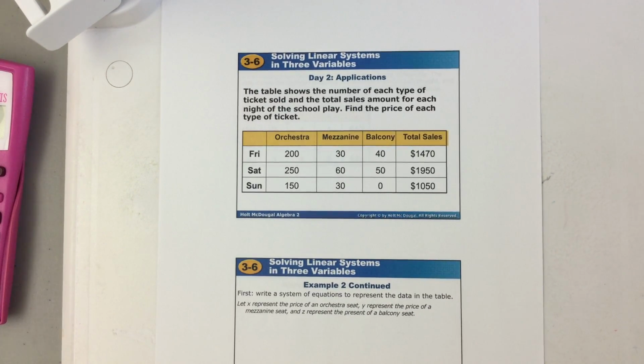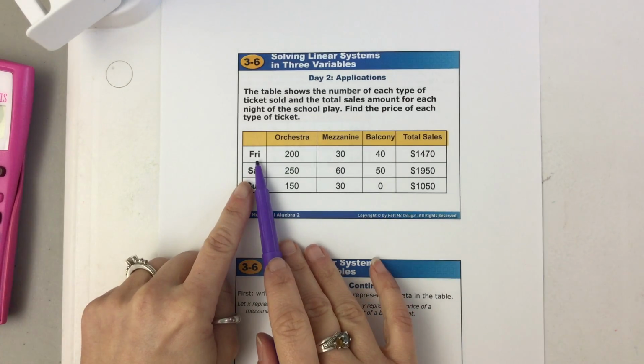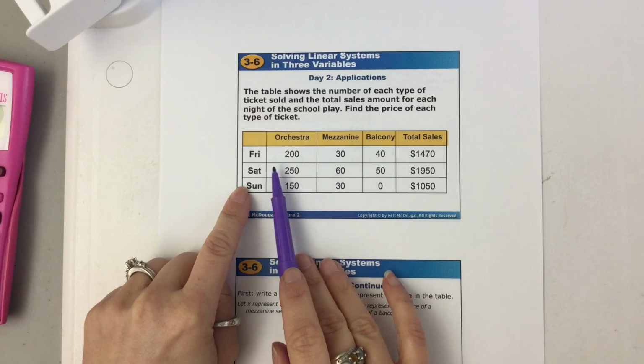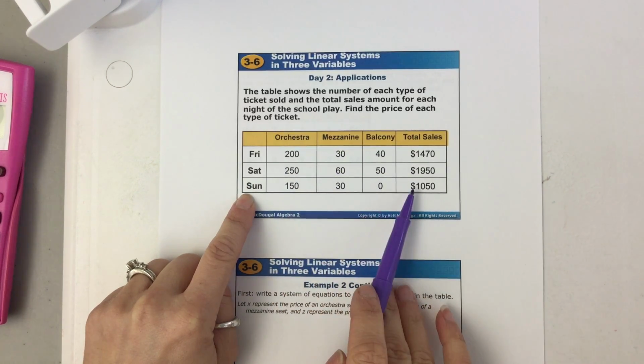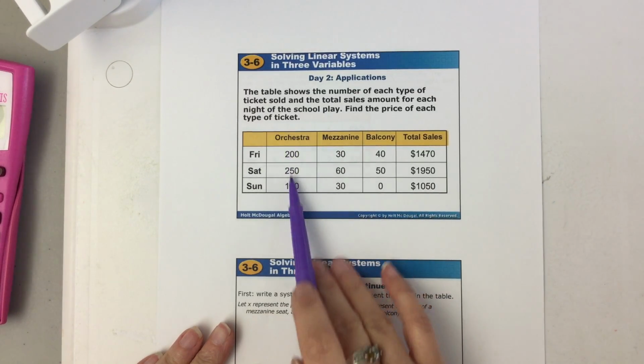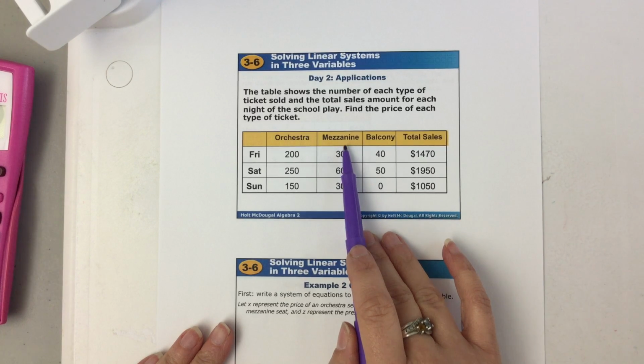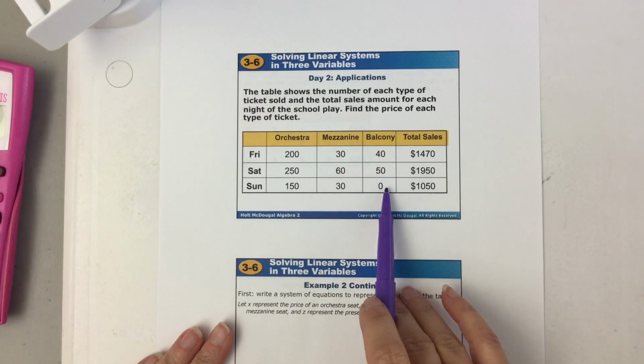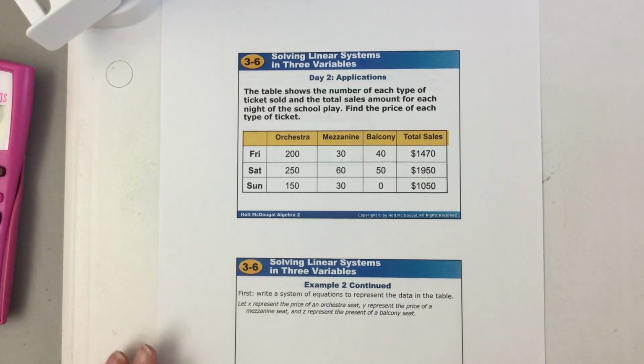The table shows the number of each type of tickets sold and the total sales amount for each night of the school play. Find the price of each type of ticket. So what happened is the play is running on 3 nights, Friday night, Saturday night, and then Sunday. When you are purchasing your tickets, there's 3 different locations. You could sit in the orchestra, you can sit in the mezzanine, or you can sit in the balcony. And then, of course, they gave us the total sales.